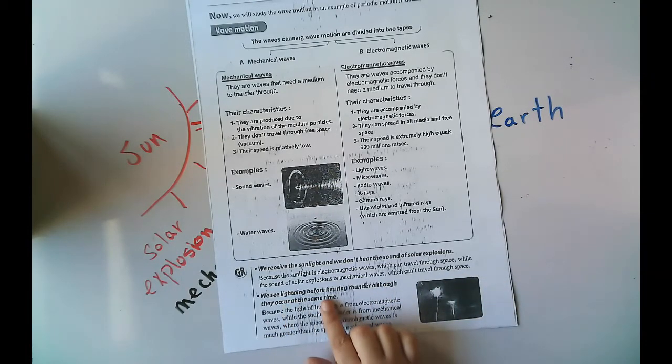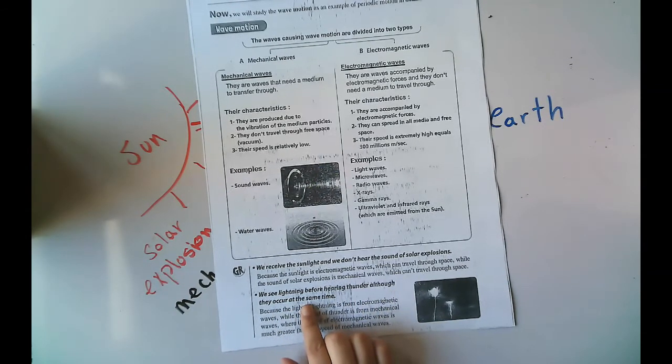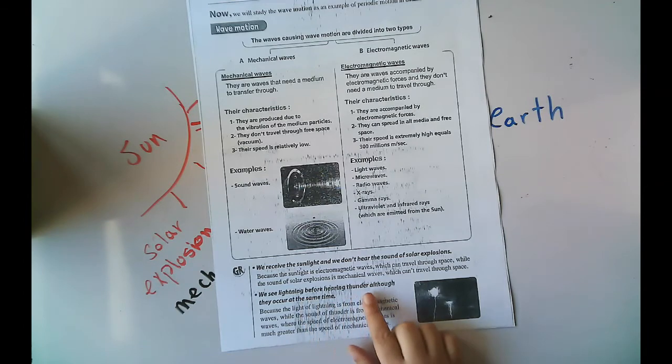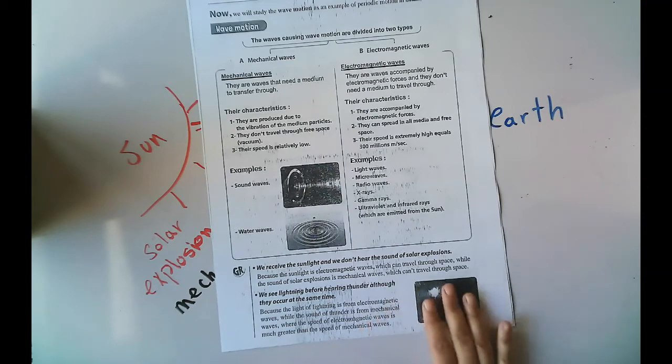Also, we can see lightning before hearing the thunder, although they occur at the same time, because lightning is electromagnetic waves, but thunder is a sound, a mechanical wave. And electromagnetic waves have a much higher speed than mechanical waves.